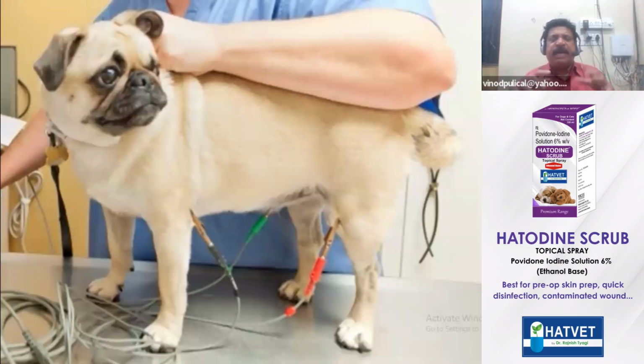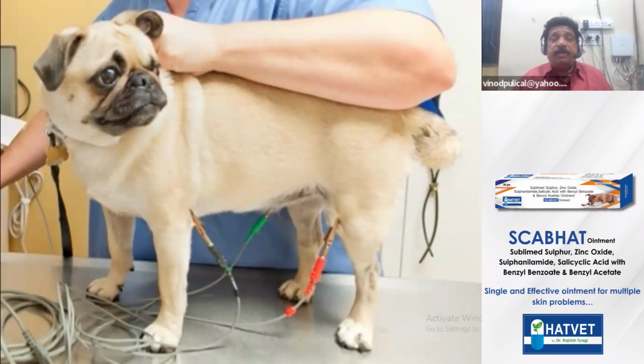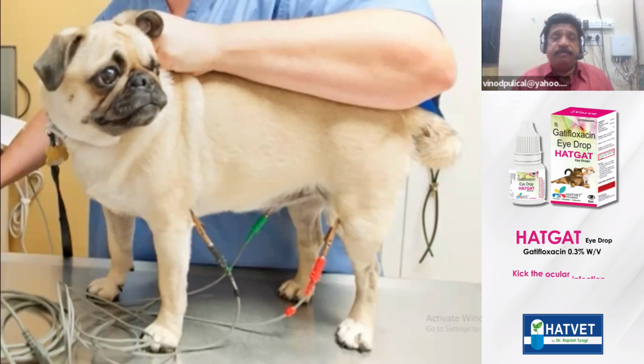Sometimes in cats, in pugs, in small breeds, if you forcefully make the pug lie down, cardiac arrest can occur. So in the pug, you can take the ECG in the standing position itself. Also in the cat, the ECG can be taken in the standing position itself.